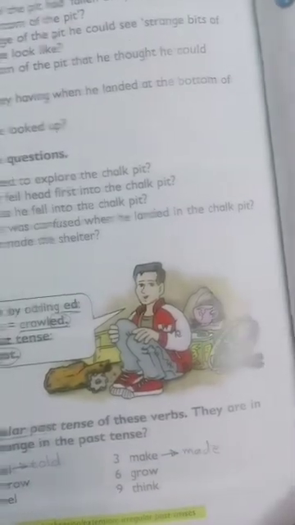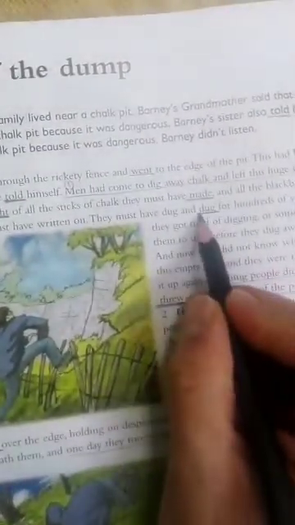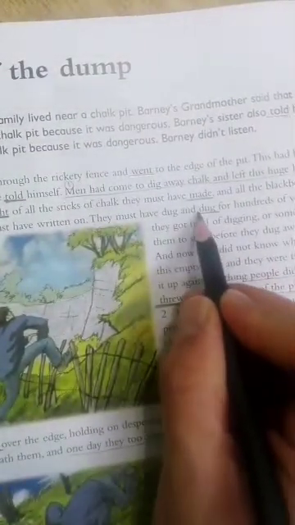They are irregular verbs. Number 4 is dig. Dig is a verb that is in the present tense and its past tense is the verb dug. So we write the verb dug here.